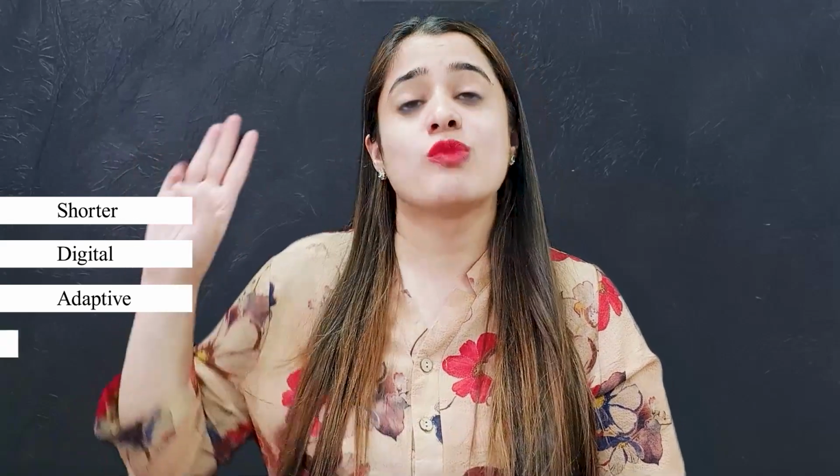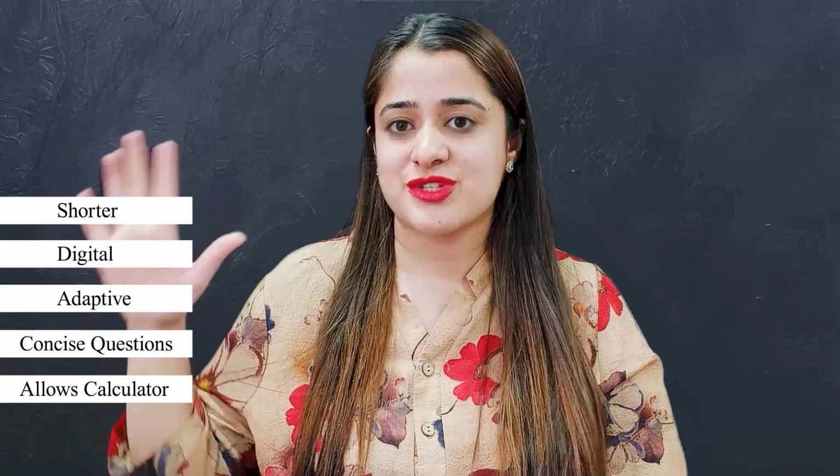So there you have it, a complete overview of the old paper SAT versus the current digital SAT of 2025. Let's quickly recall the key takeaways. The digital SAT is shorter, delivered via the Bluebook app on a device. It is section adaptive. It features more concise questions and allows a calculator throughout math. And it also delivers scores much faster. Now, while the experience of taking the test has changed significantly, the fundamental purpose remains assessing the skills crucial for success in college. Familiarizing yourself with the digital format is more important than ever.